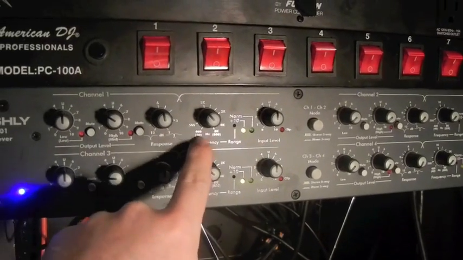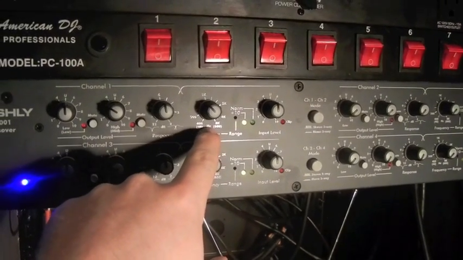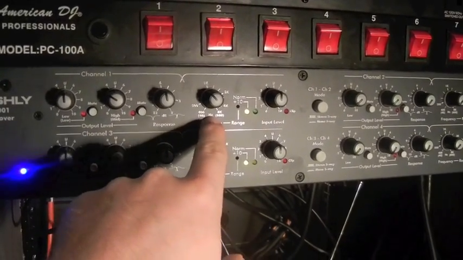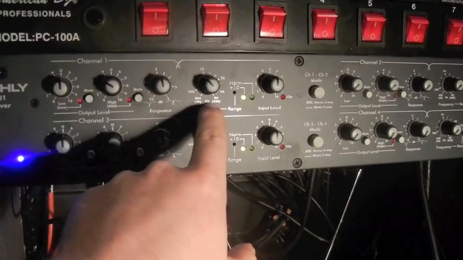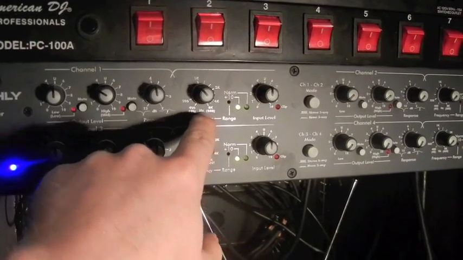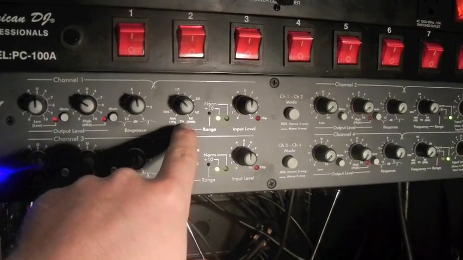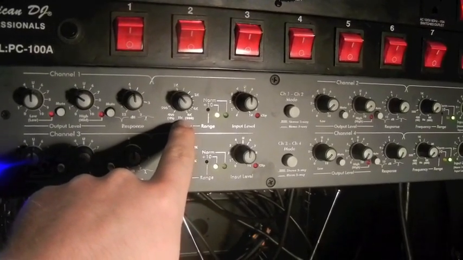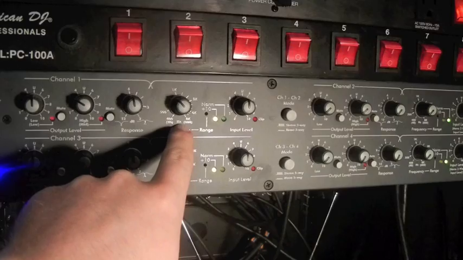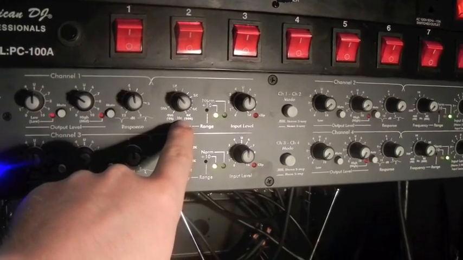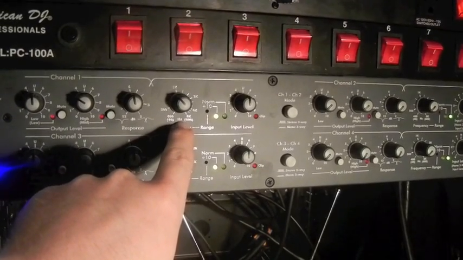Then you have the actual crossover frequency. This is where all that work is taking place. This is the frequency that you select to set where the crossover is between the high and the low. And so usually, if it can change from a 2-way to a 3-way or on up, it'll have a range.